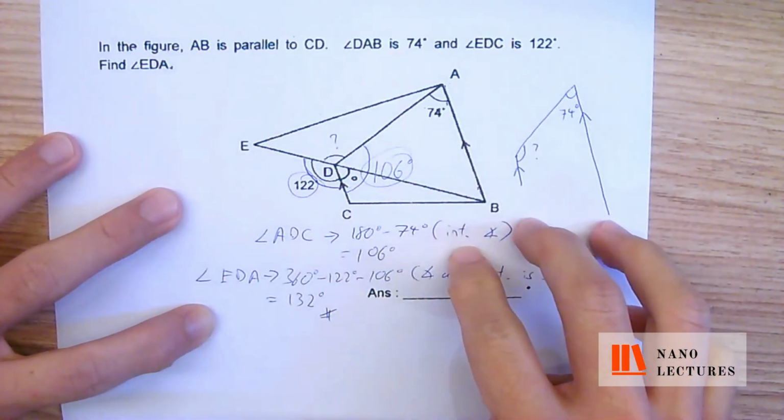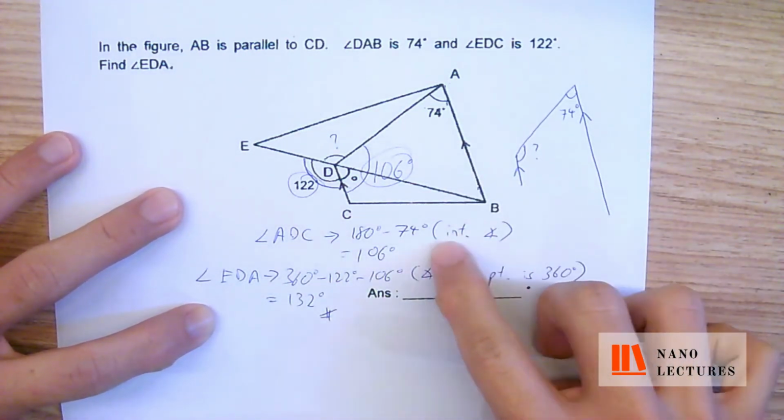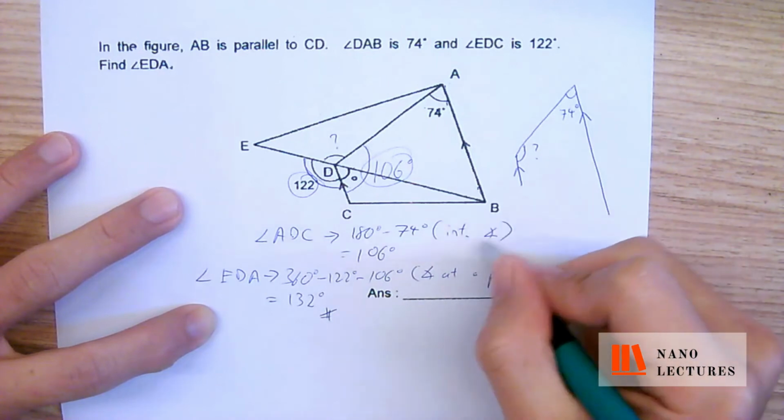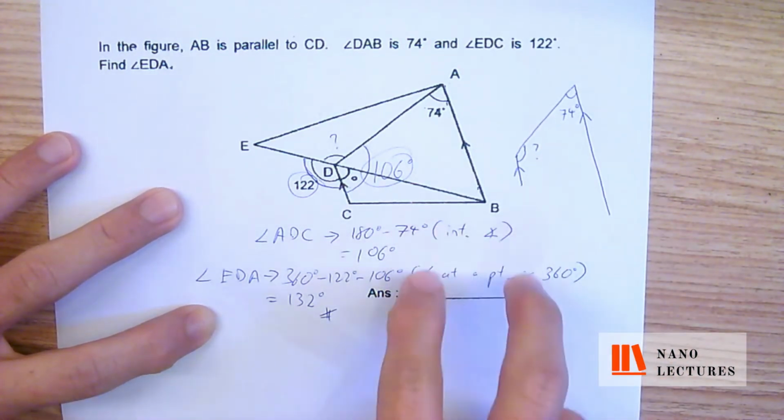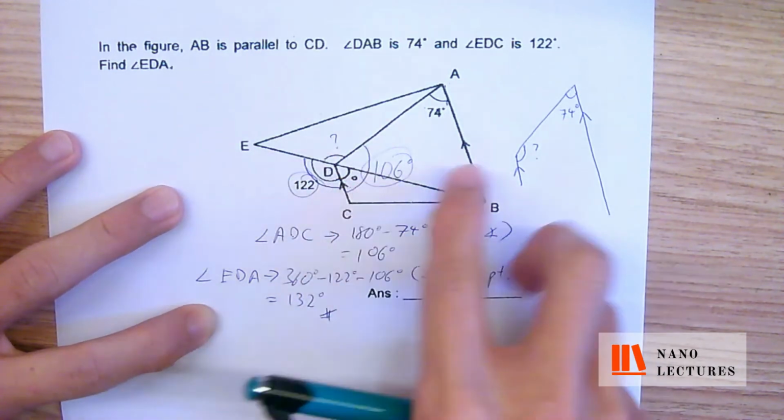So for parents who are watching this, remember to teach them the reasoning and the abbreviation. This is an abbreviation for interior angles. This is an abbreviation for angles at a point. So remember to teach them this one and to strategize with them first before you all start doing.